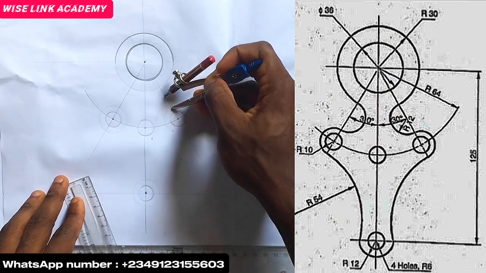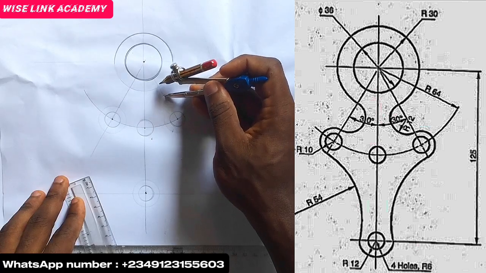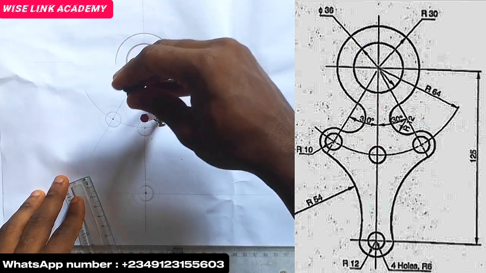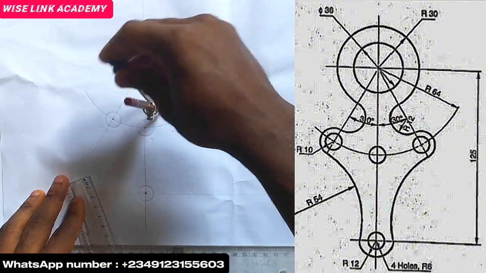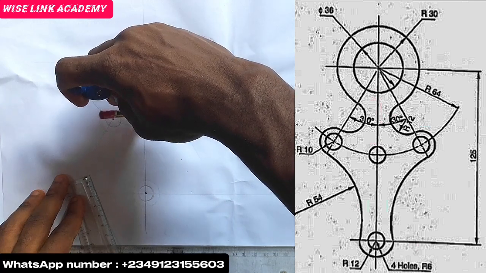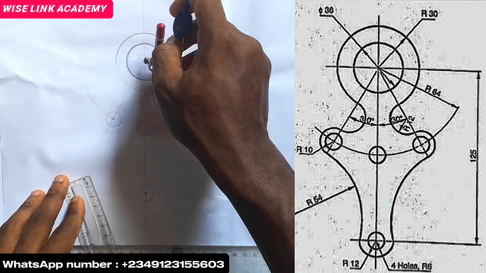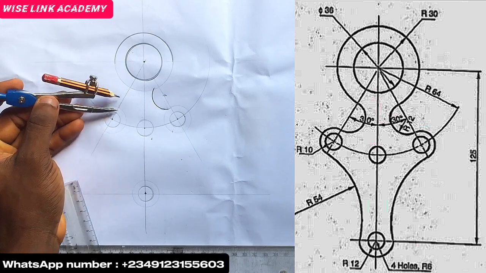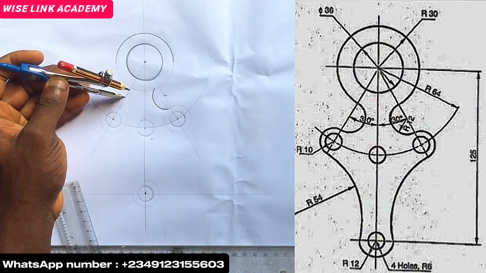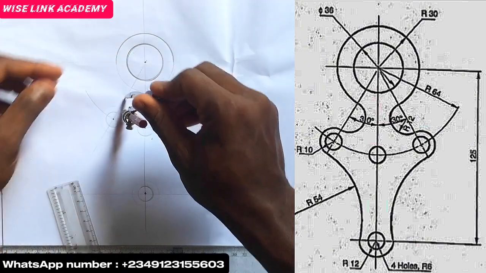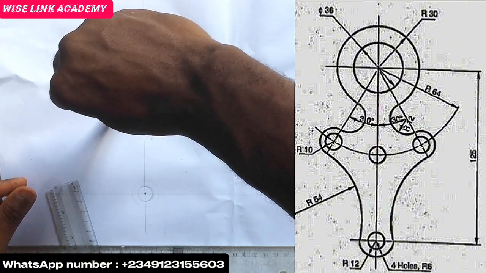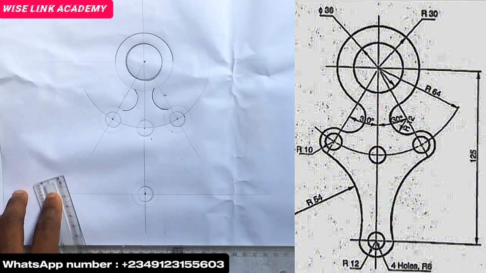I'll measure 1.2 here, and use it to strike an arc this way, this way. So strike an arc of 1.2. Then I'll come to this arc where I struck and draw my curve this way. So that's my curve there.